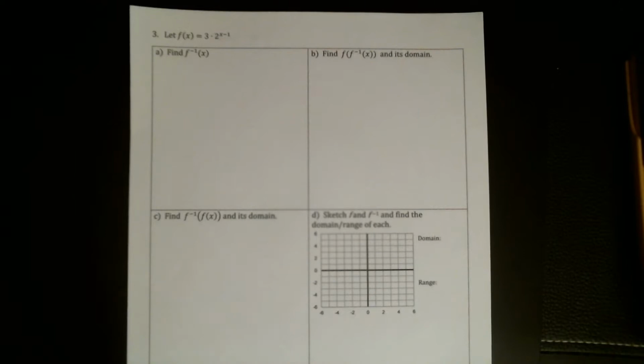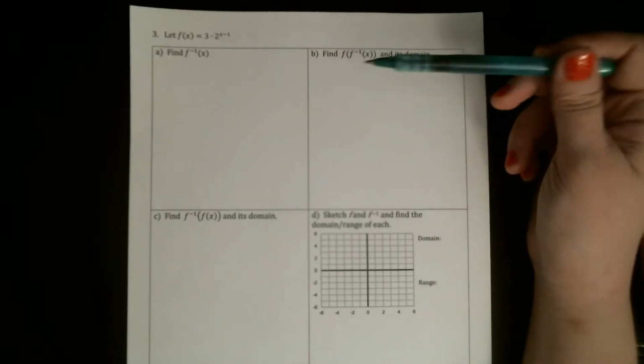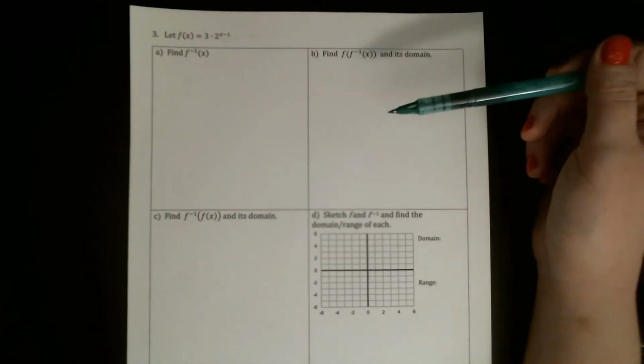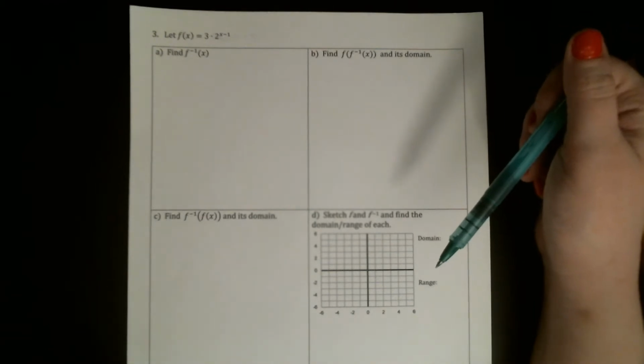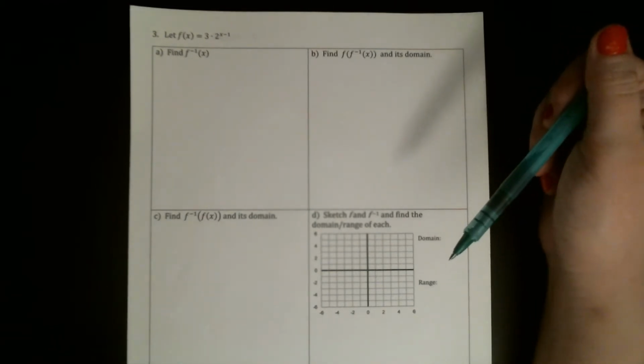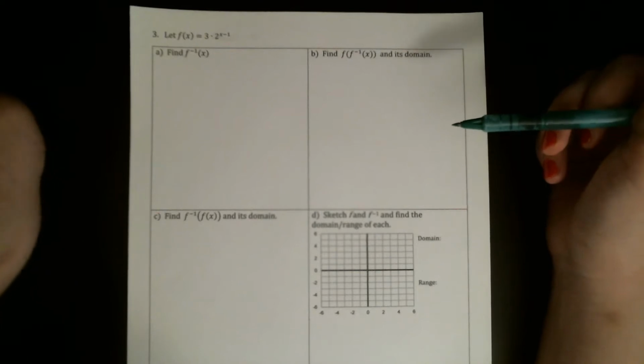We'll have to use log properties in order to do some of that solving and also in order to do some of the checking. Do you really get back x when you compose your function and its inverse? And then there's also some sketching of exponential and log functions involved. So let's get into it with this one.